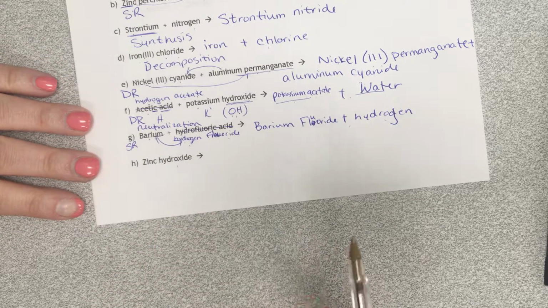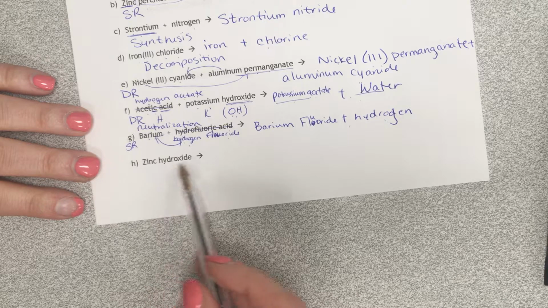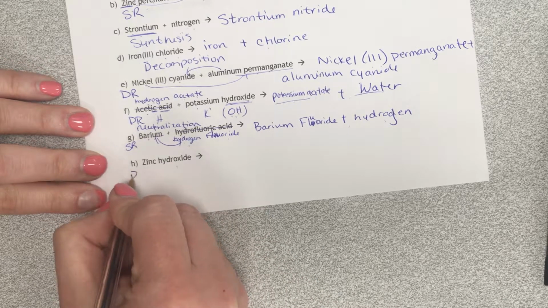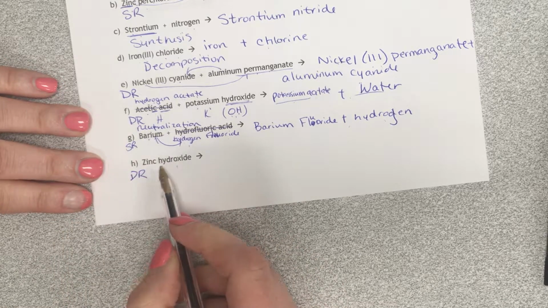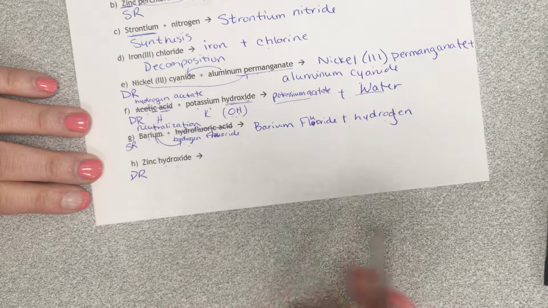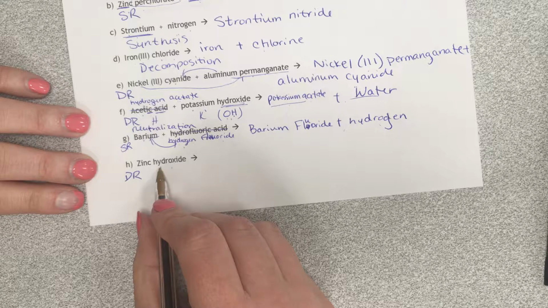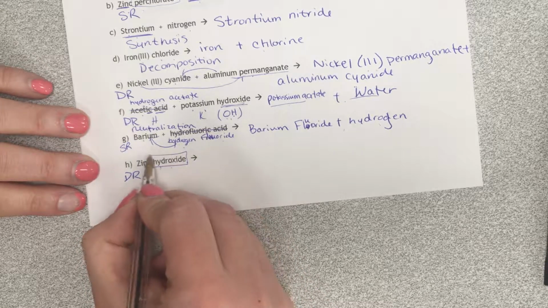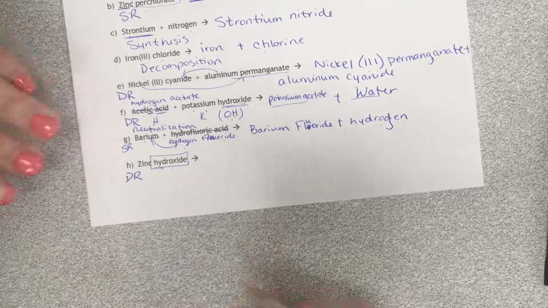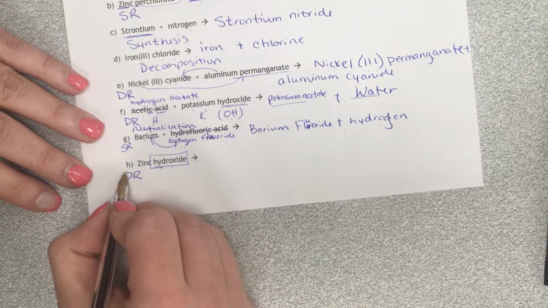Anyways, zinc hydroxide. So zinc hydroxide, this looks like a double replacement. We have one compound here, and it's going to break into 2. Actually, this is a special case. I was like, how is that going to break down? That's weird. This is a double replacement.